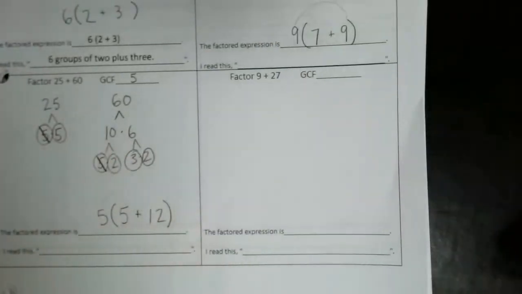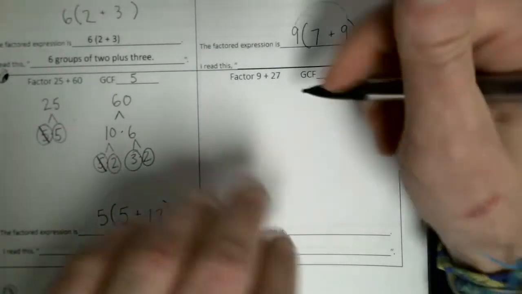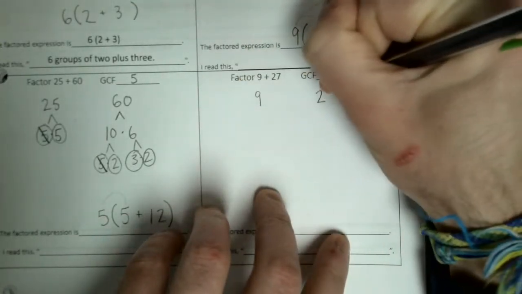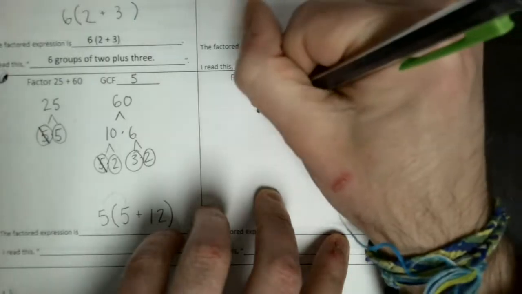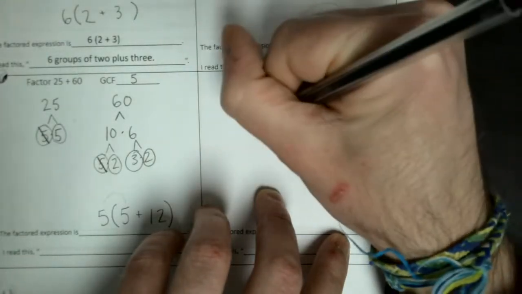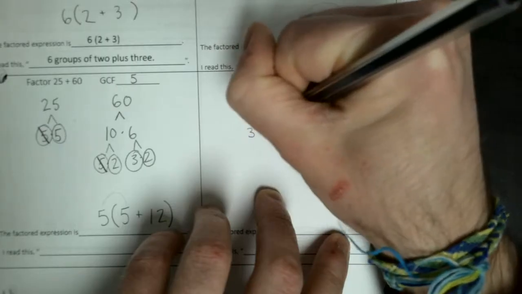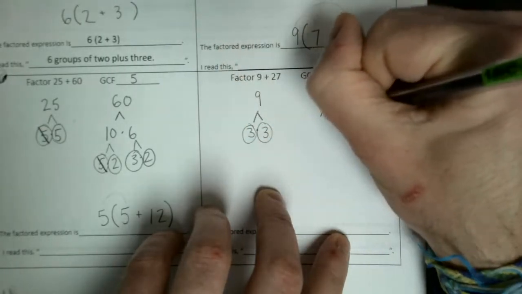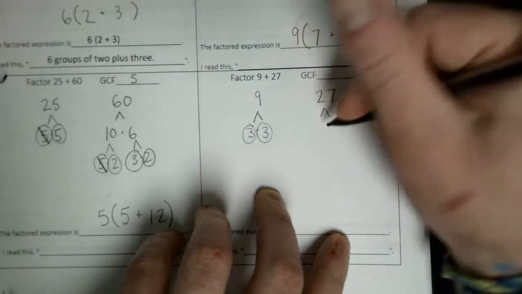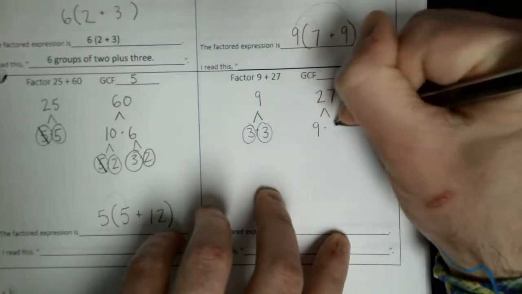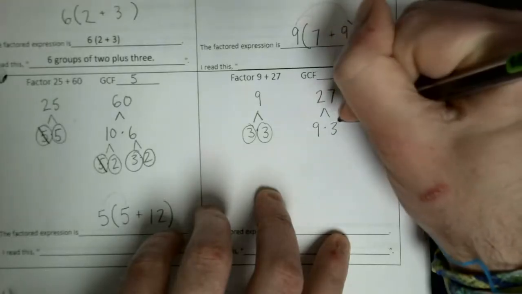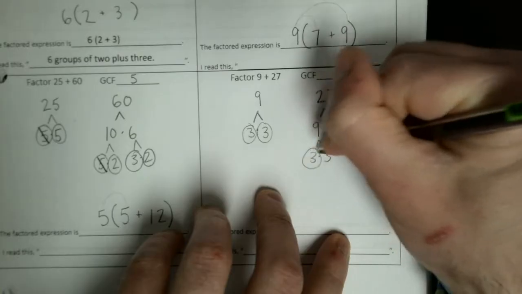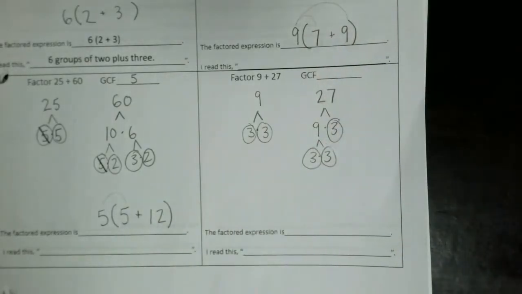All right. Oh, this one's good. Something happens with this one that's really special. So 9 and 27. We're going to factor this thing. We're going to break these numbers down. 9 is going to break down into 3 times 3. We can circle both. Can't break those 3's down. 27, we're going to break it down. 9 times 3, circle the 3. 9 becomes 3 times 3. Okie dokie. Got a lot of 3's here.